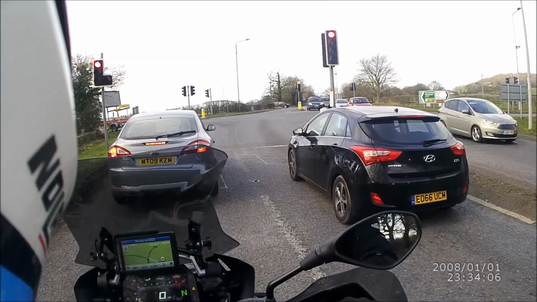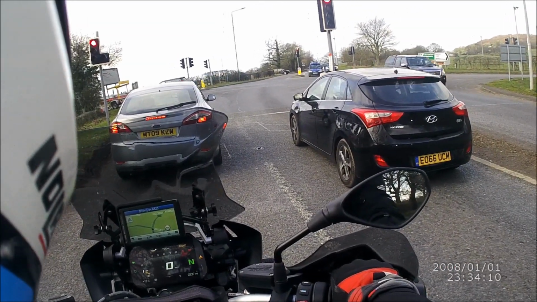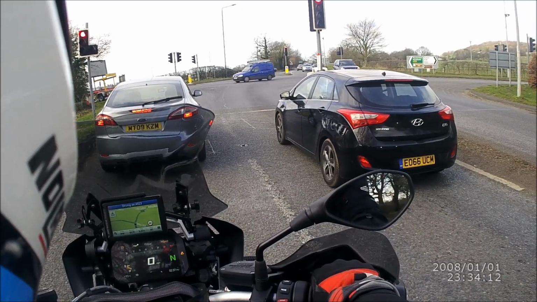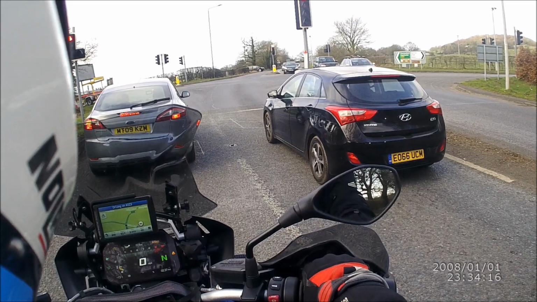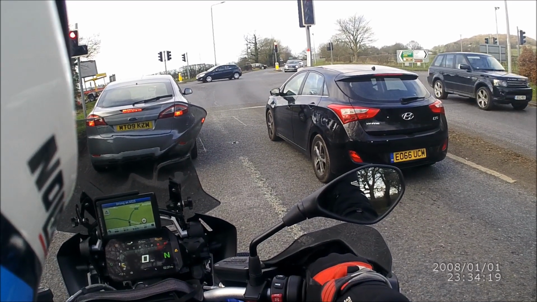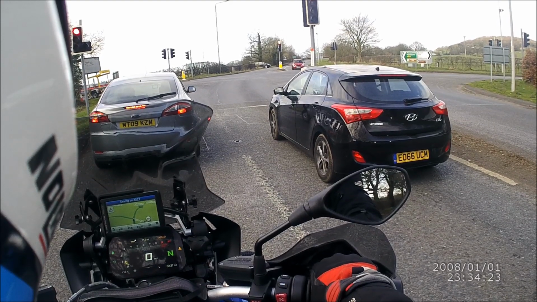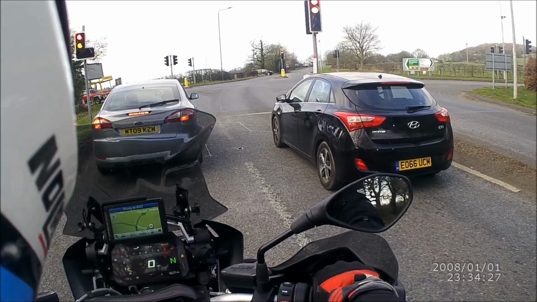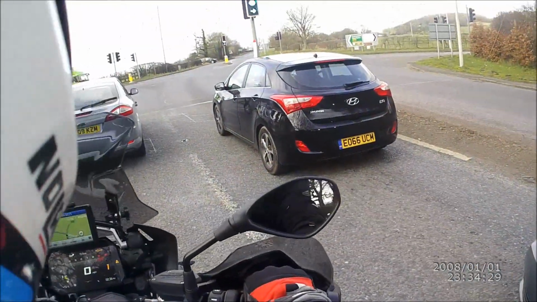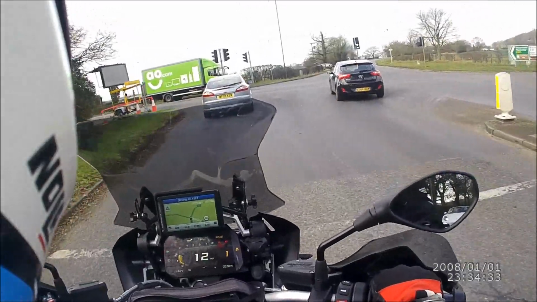Rear brake has been operated by my right foot, and left foot is now on the ground. So I'm going to do the Hendon shuffle in a minute, which is mirror check. Looking for that amber. So there we go. Right foot down, right foot up, left foot down. Gear, shoulder check before manoeuvring.